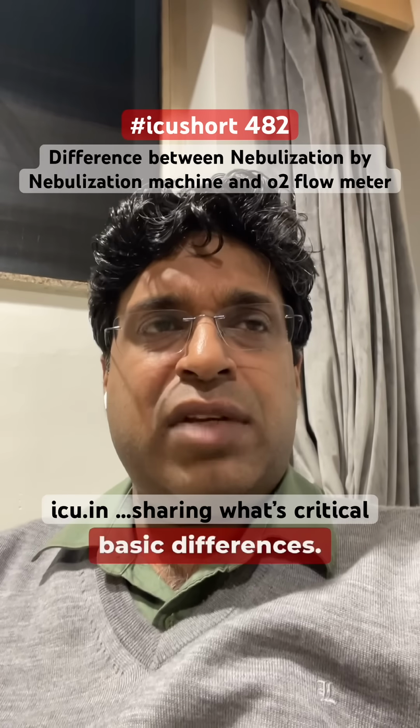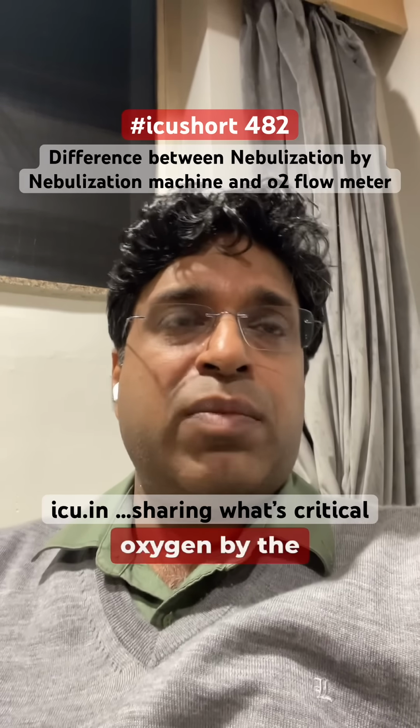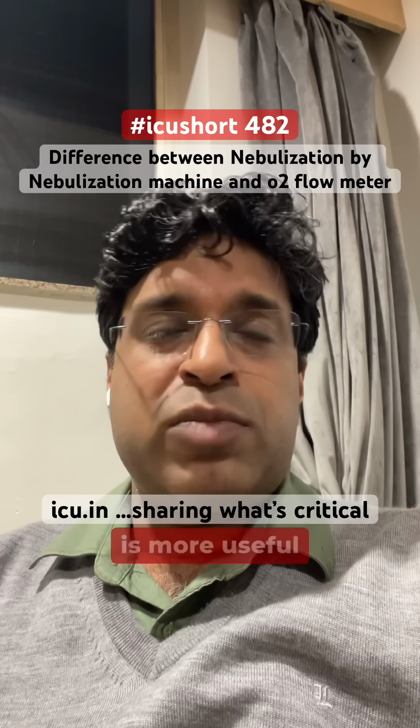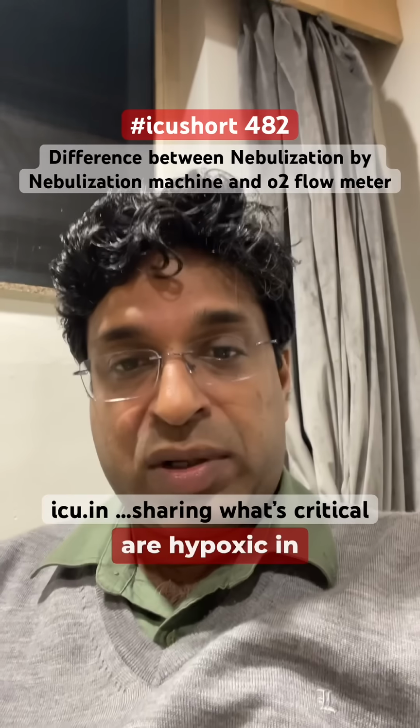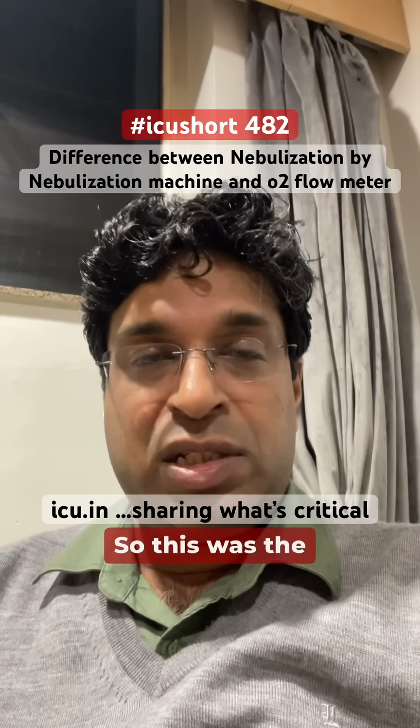So these are the basic differences. Obviously, if we go in the intensive care, the oxygen flow meter is more useful because most of the patients are hypoxic in the ICU. But for a stable patient, you can use the nebulization machine. So this was the answer.